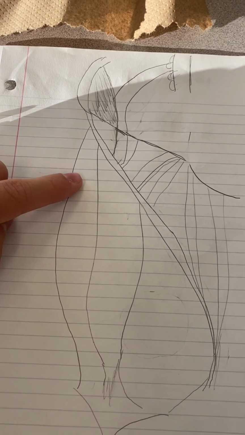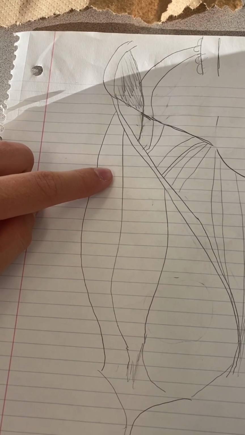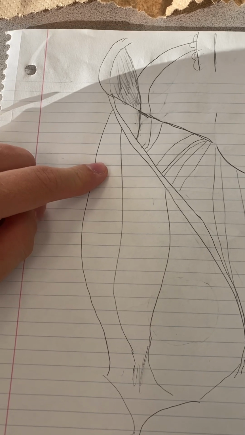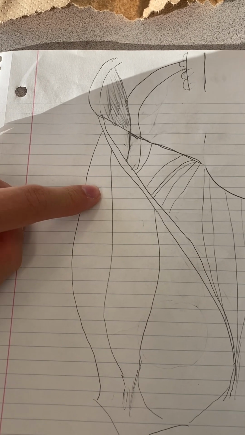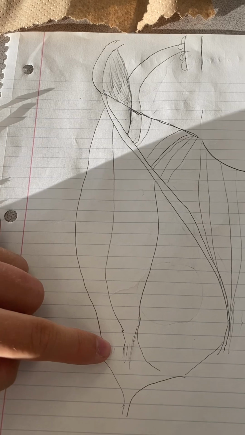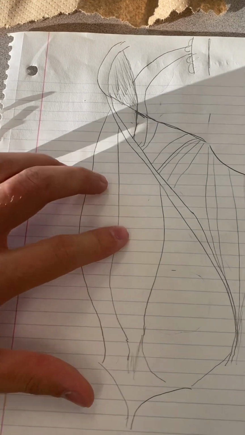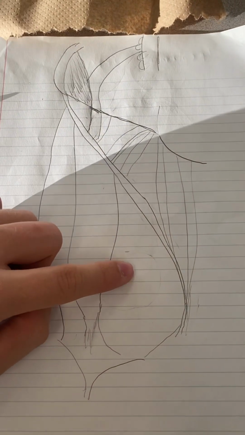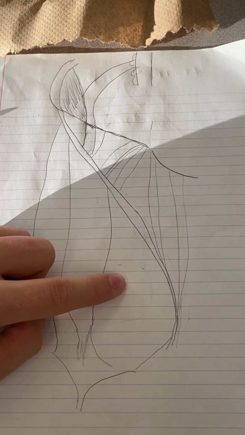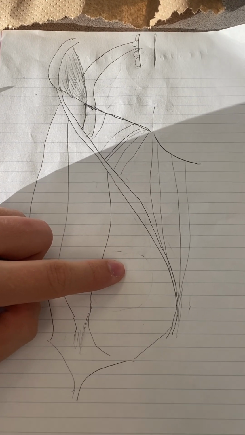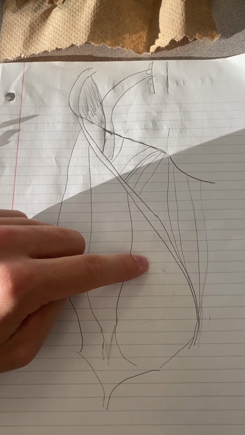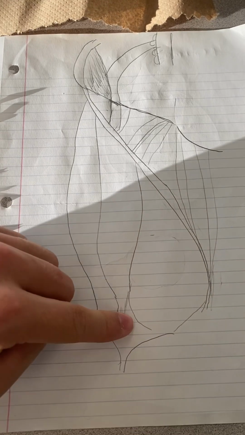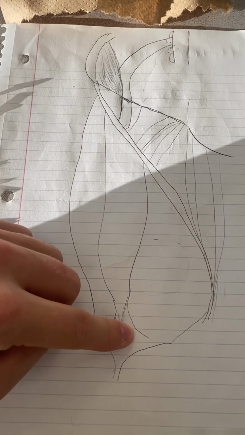We have vastus lateralis here. Vastus lateralis is going to go from the linea aspera and lateral portion of the intermuscular septum, and then travel down to the tibial tuberosity via the patellar ligament. And we're going to have the vastus medialis. The vastus medialis is going to travel from the linea aspera and medial portion of the intermuscular septum and travel down to the tibial tuberosity via the patellar ligament.